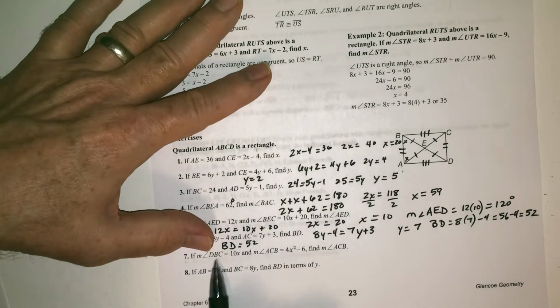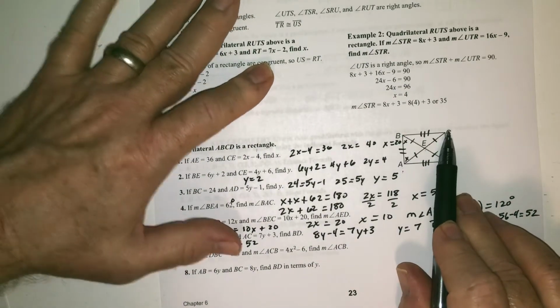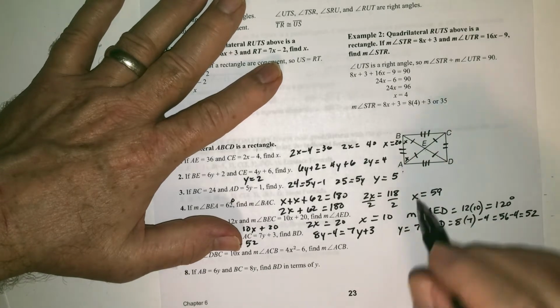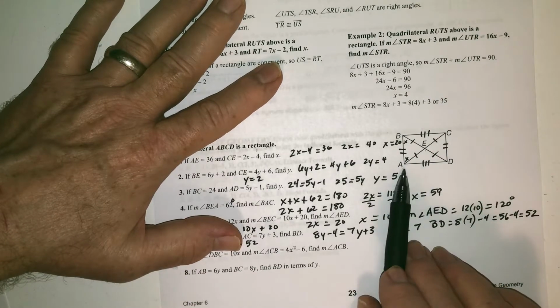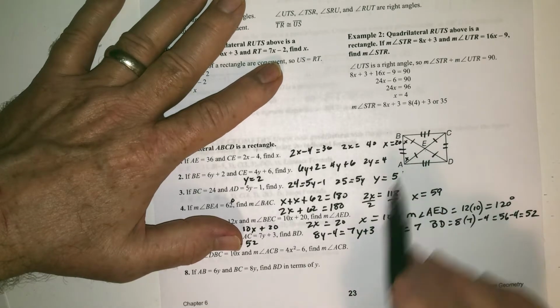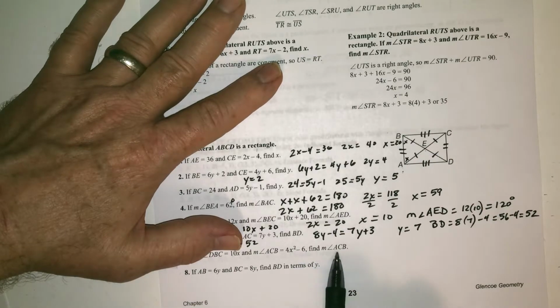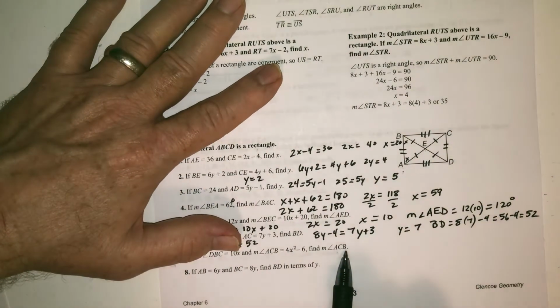Number 7. If the measure of angle DBC is 10x and the measure of angle ACB is equal to 4x squared minus 6, find the measure of angle ACB.